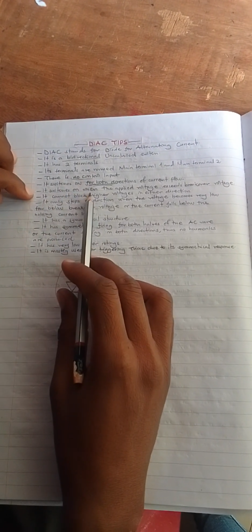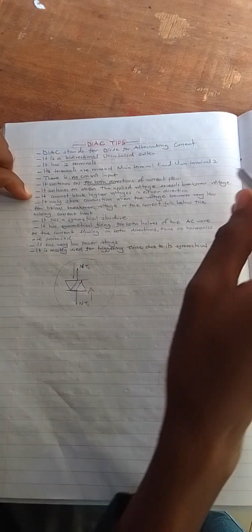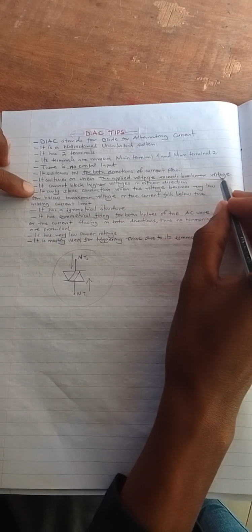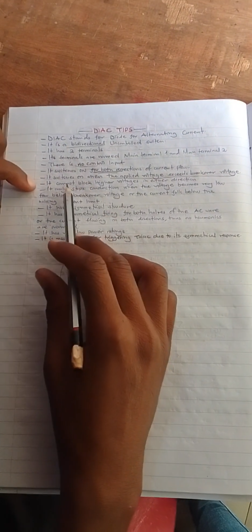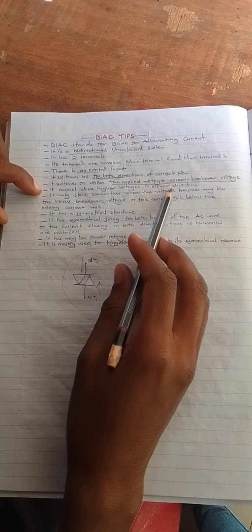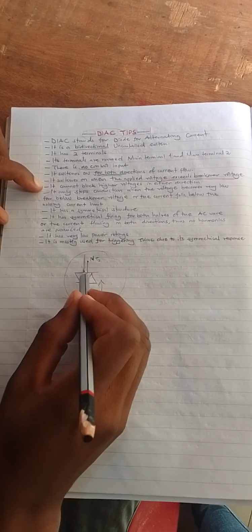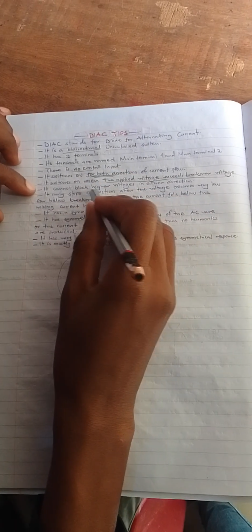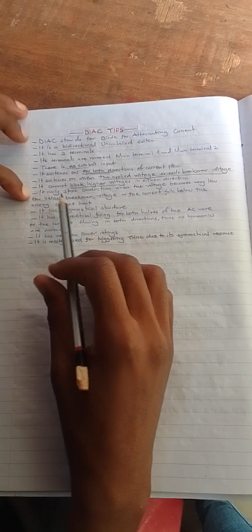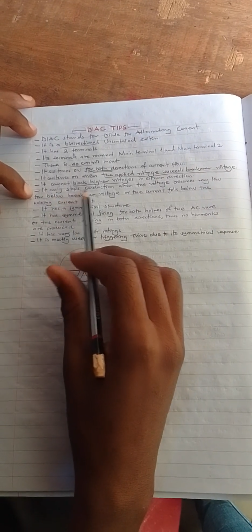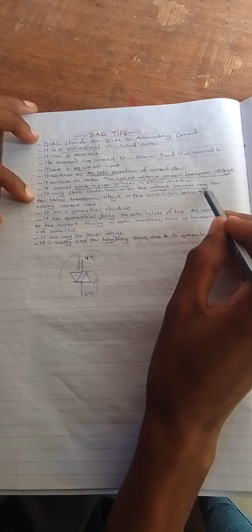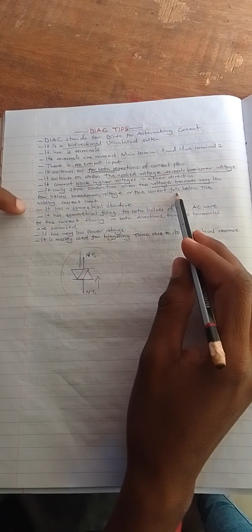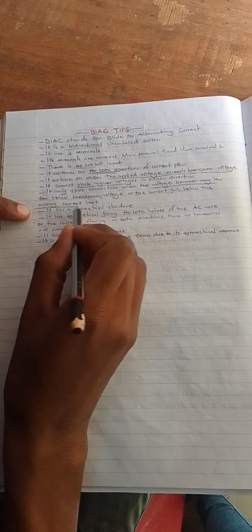So we're saying it switches on when the applied voltage exceeds breakover voltage. Take note of this. Here, it cannot block higher voltages in either direction, whether from main terminal 1 or from main terminal 2. Another point, it only stops conduction when the voltage becomes very low, far below breakover voltage, or when the current falls below the holding current limit.